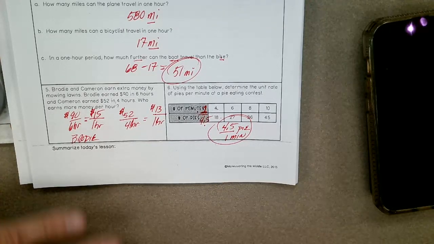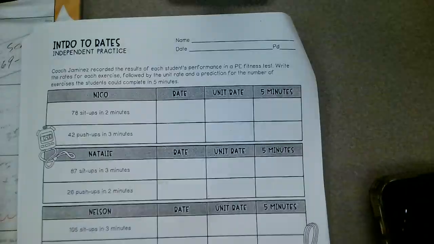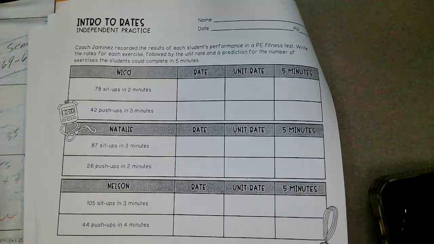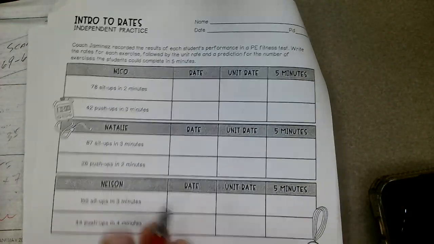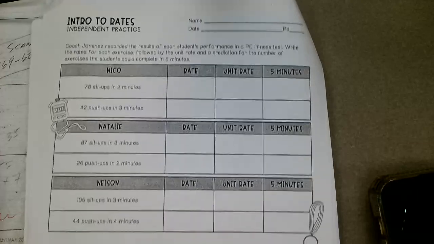Little peek here at the next page. Your homework is right here. You can take a look at that. You can scale it up, get your unit rates up to 5 minutes and so on.